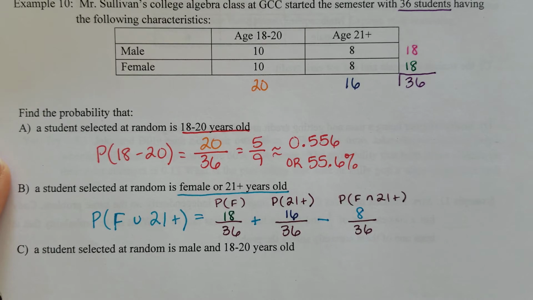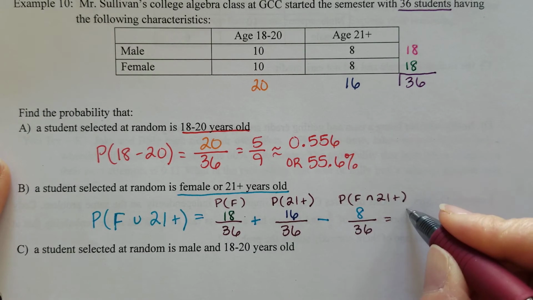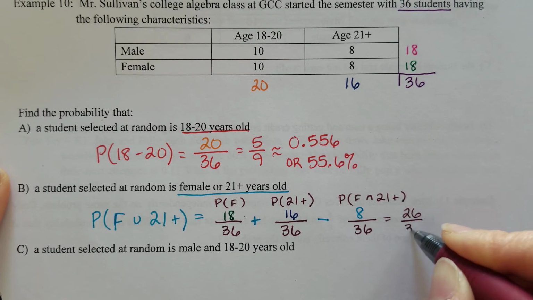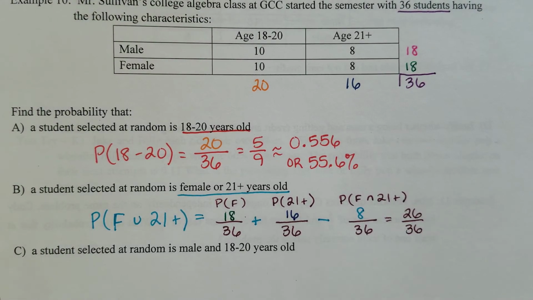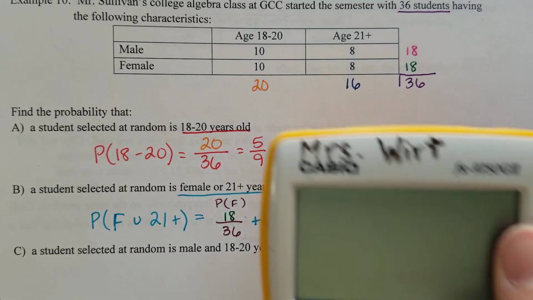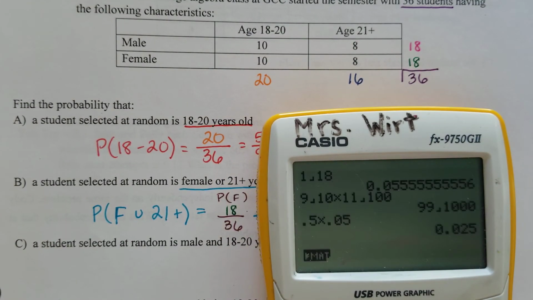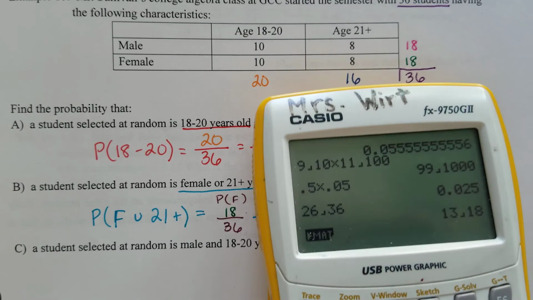So because they all have the same denominator, we can go ahead and add straight across. So 18 plus 16 is 34, and 34 minus 8 is 26. And so I'm going to have 26 out of 36, at which point I'll go ahead and put that into my calculator and let it do the calculation, the reducing, and all that good stuff for me. Remember that when you put it in your calculator, if the fraction can be reduced, it will automatically reduce for you. So hopefully you guys can see that.